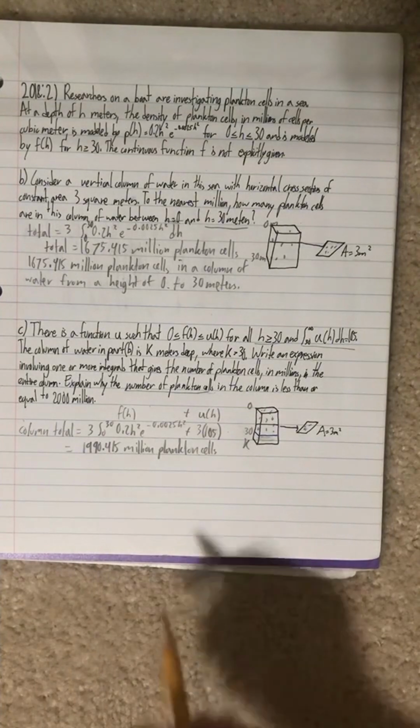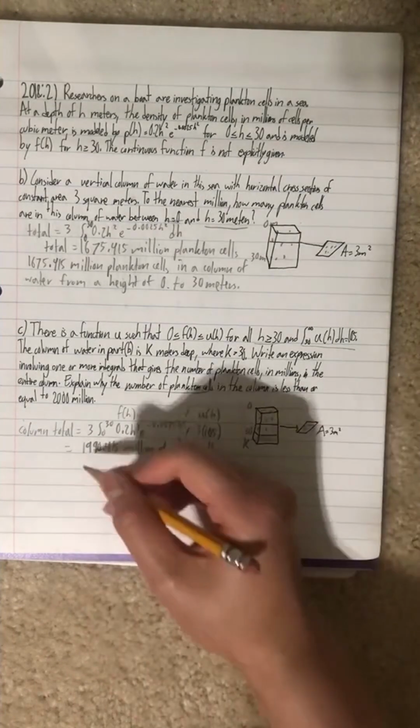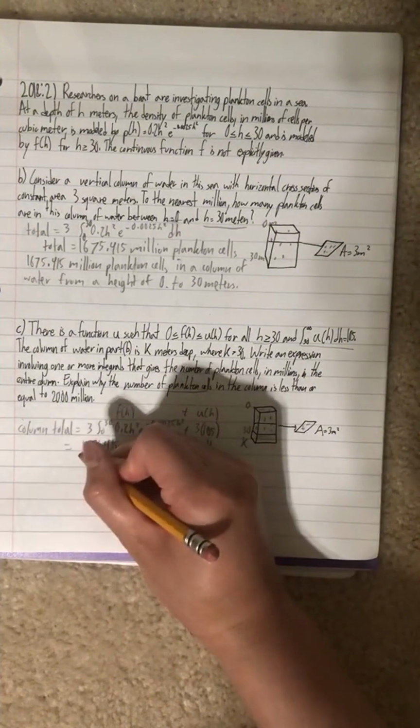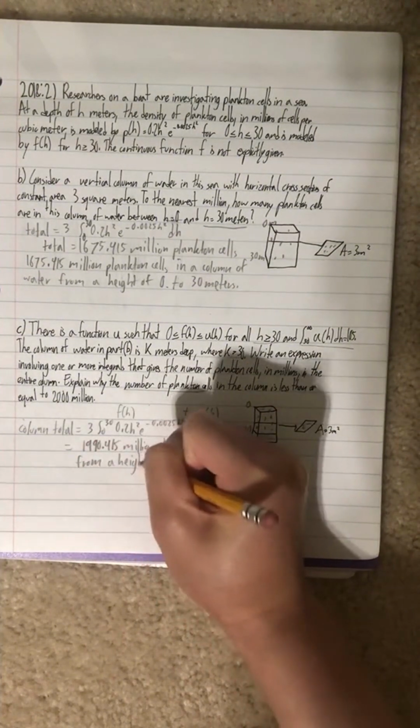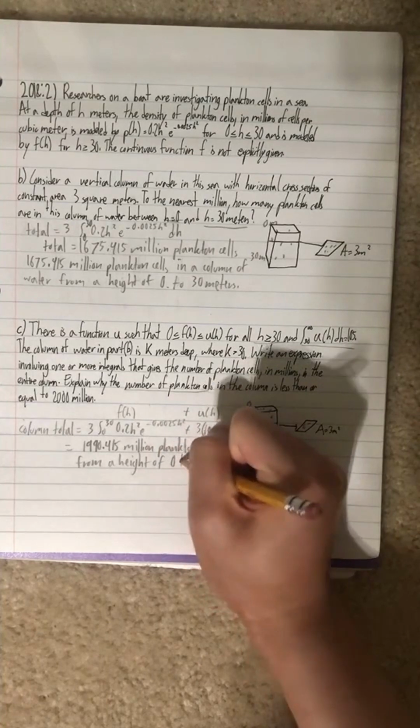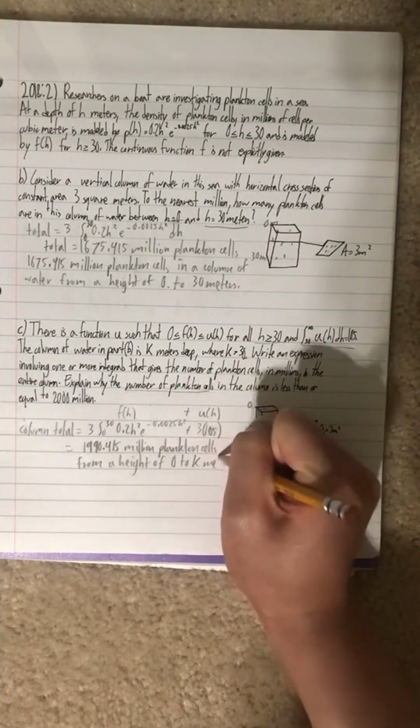Now, we know that there are this many plankton cells from a height of 0 to k meters.